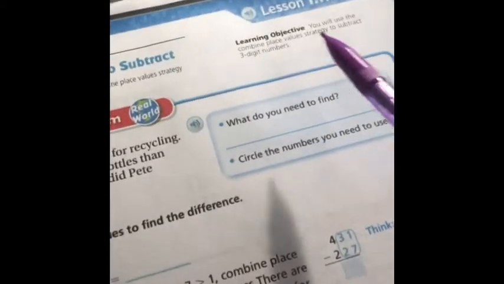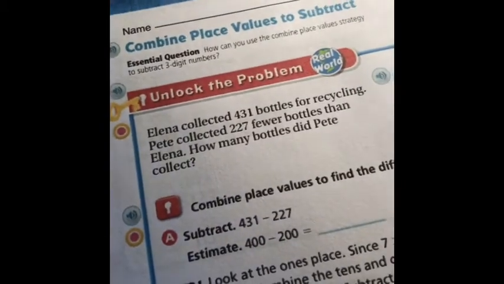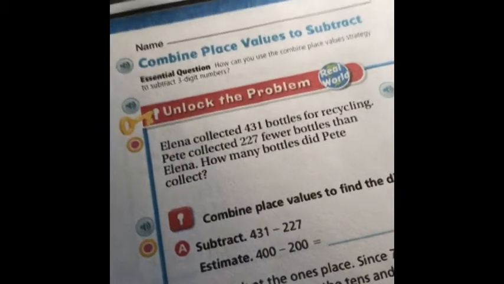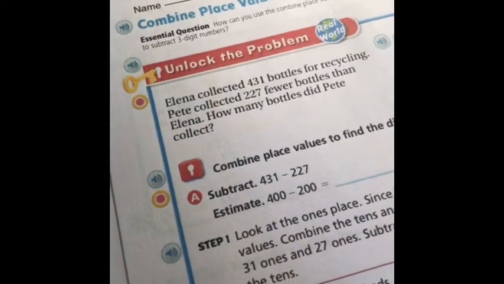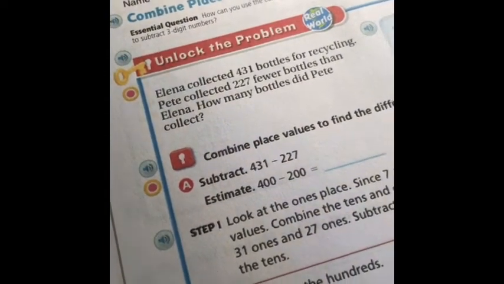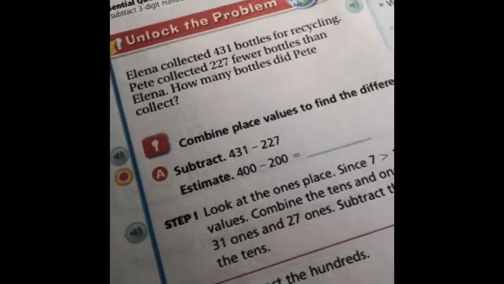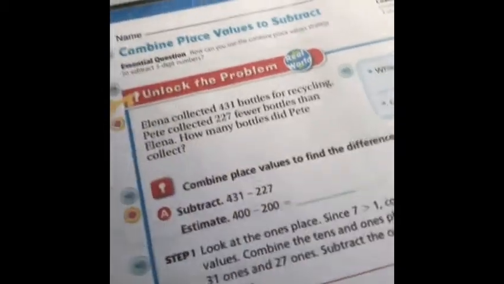Everybody, today we're going to be looking at lesson 111. We're combining place values to subtract. In yesterday's lesson, we had actually used this at one point during one of our problems. So this is actually going in deeper to that strategy.